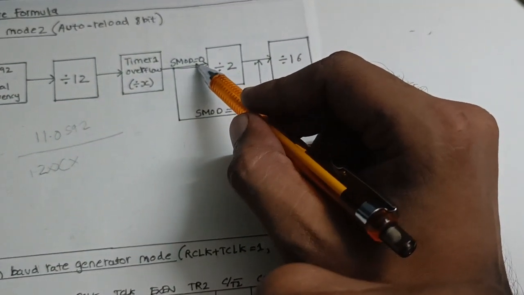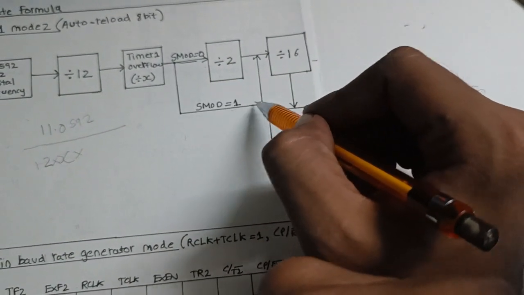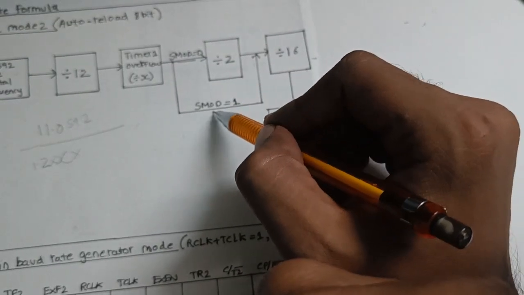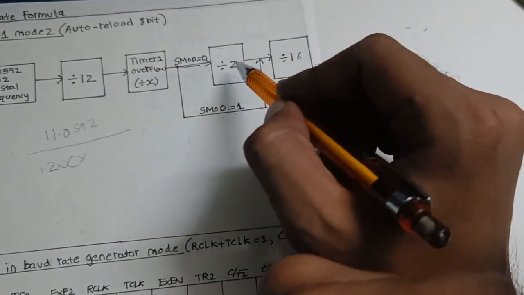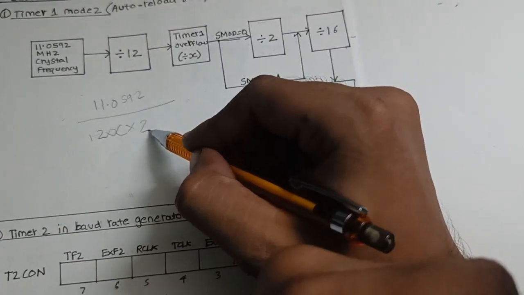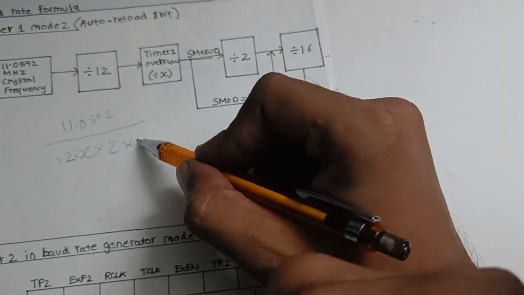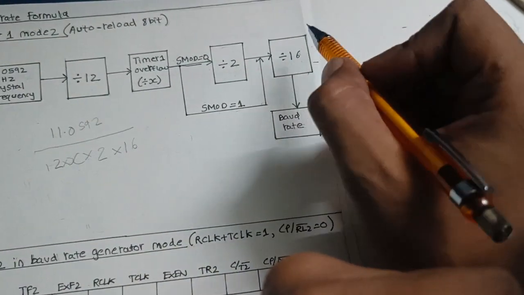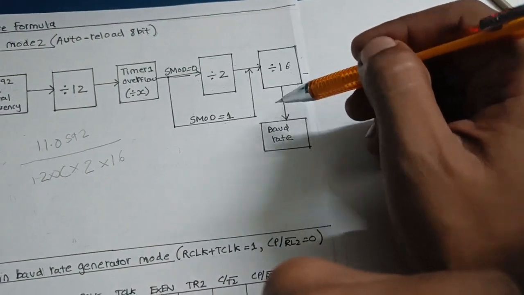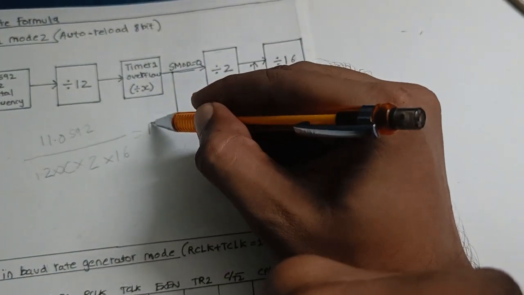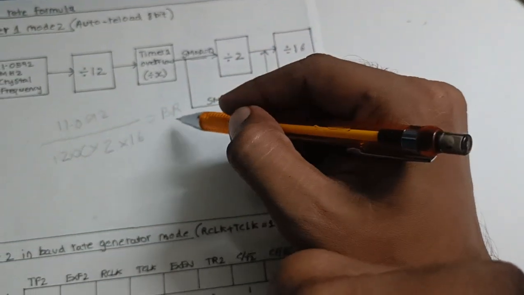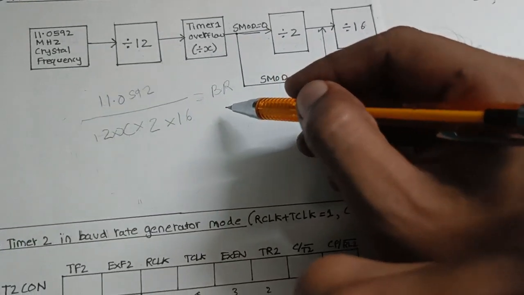If SMOD is set in the PCON register, we don't divide by 2, but we will not set it, we'll keep it 0. So write divide by 2 here, so times 2 goes in the denominator. Then divide by 16, which is the divide-by-16 counter in the UART, and that gives us the baud rate. Let's keep our baud rate 9600.